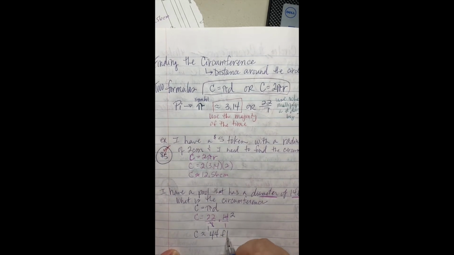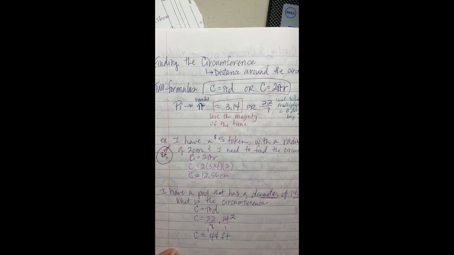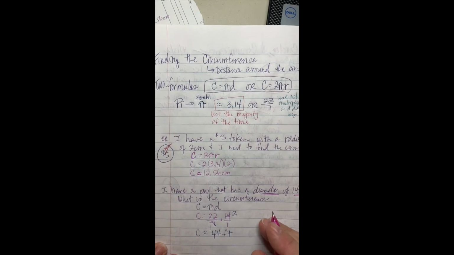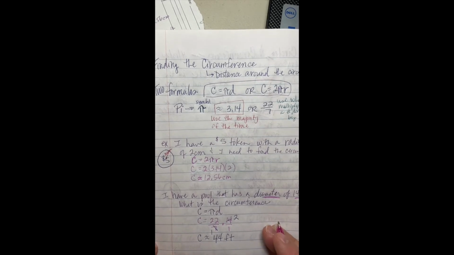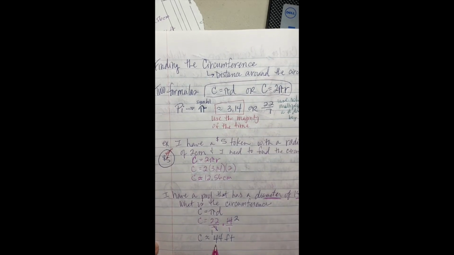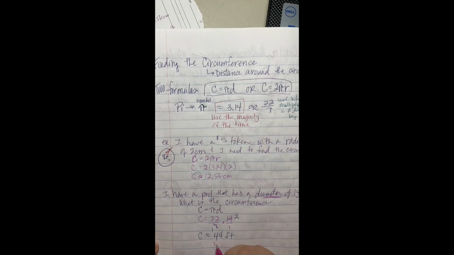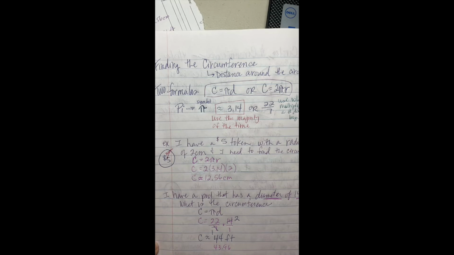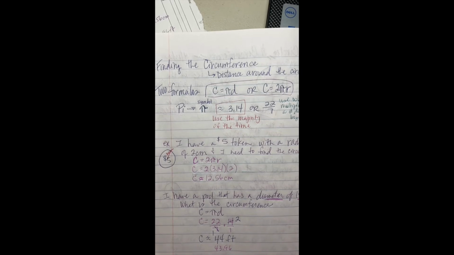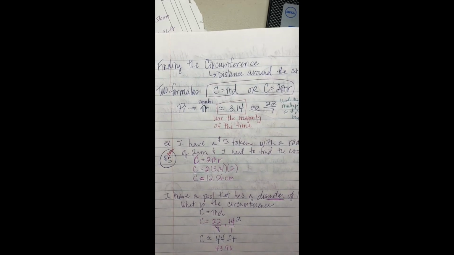44 feet. Now, if I had used 3.14 times 14, I would have come up with an answer of 43.96 feet, which you can see 43.96 is very close to 44 feet. That's why we say it's an approximation. Okay, so there are two ways. You can use 3.14 or 22/7, but I would suggest using 3.14 every time unless 7 can divide into that diameter or the radius. Okay?